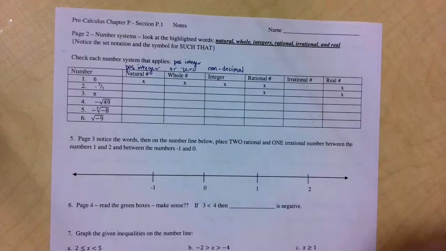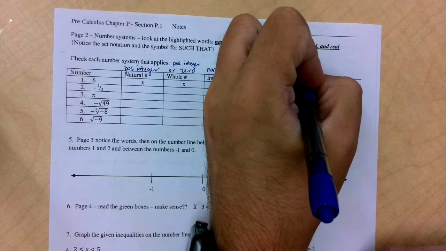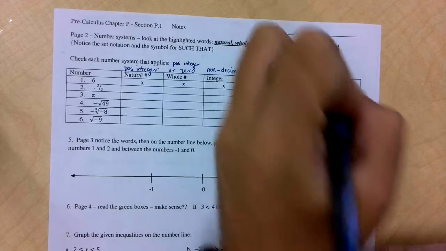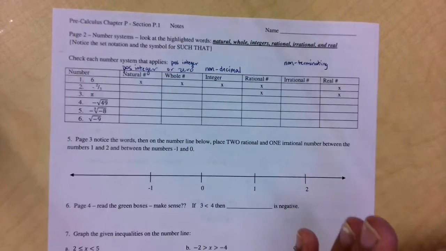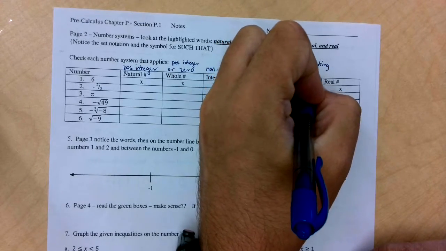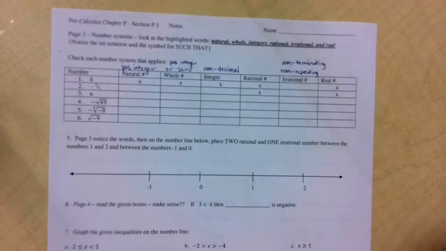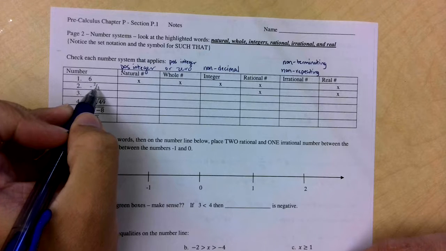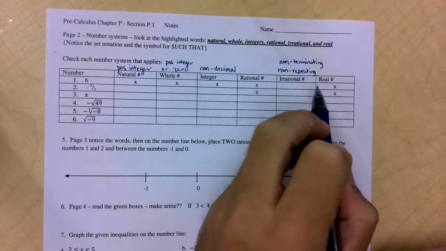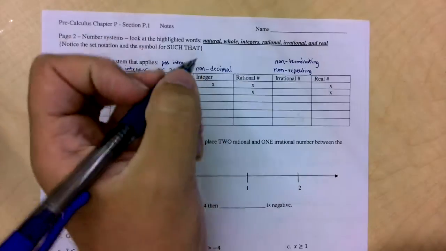Rational and irrational, really important distinction there. Irrational numbers are non-terminating, meaning they don't have a stop, they go on forever, and they are non-repeating. So, something like -2/3, we know that that's 0.6666666, but negative, that is not irrational because it is a repeating 6 over and over and over again.